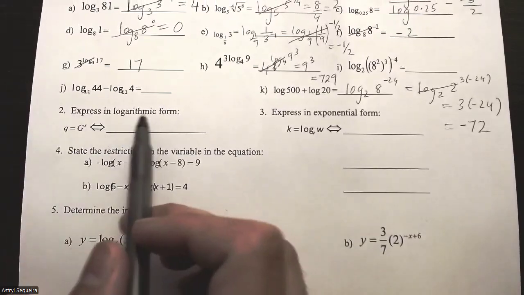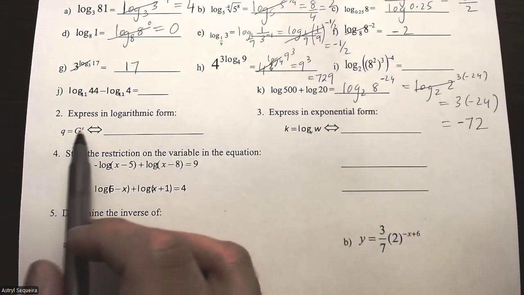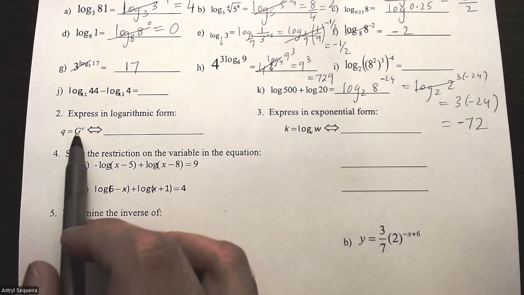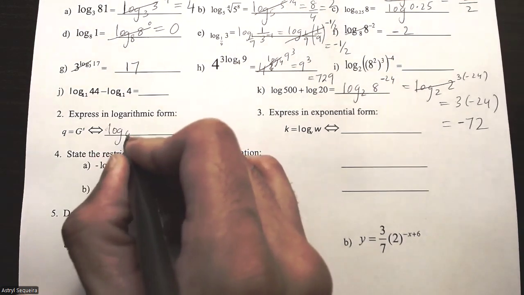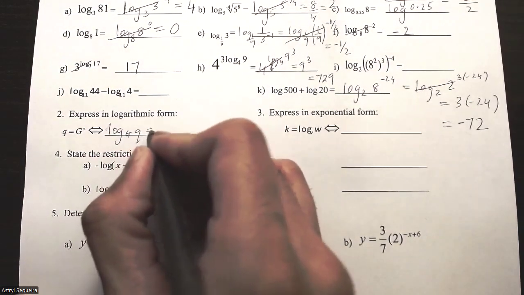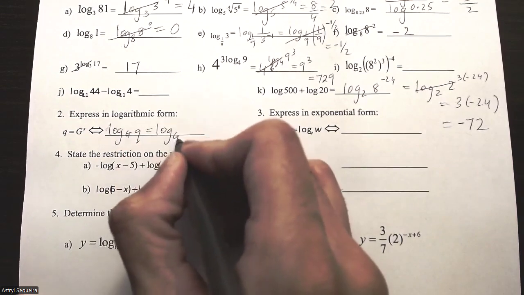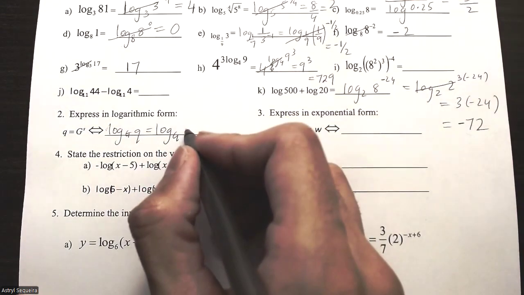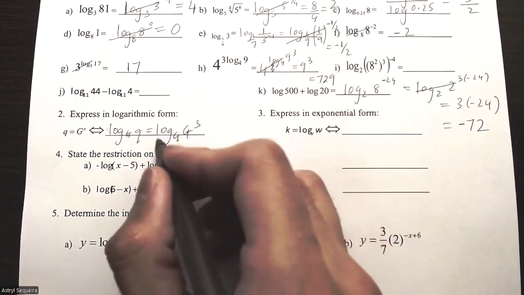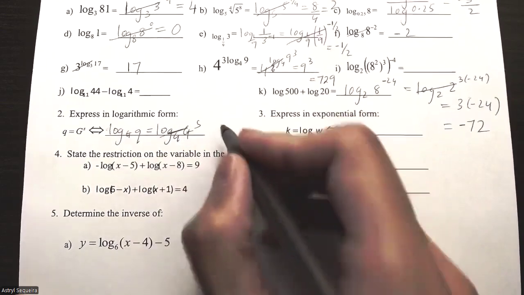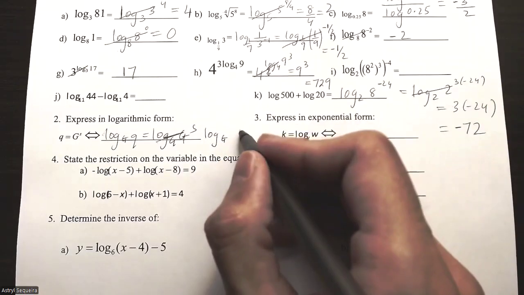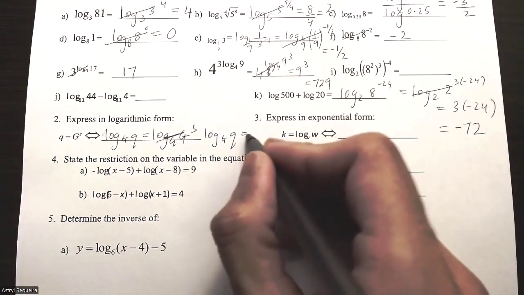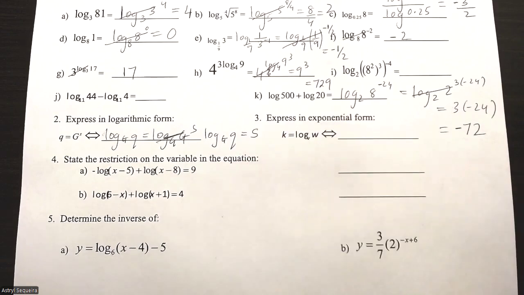Second question, express in log form. So to convert this to log form, I have to log the base of the exponential function on both sides. So I'm doing log g of both sides. And then on this side, these cancel out. So my final answer is just log g q equals s.